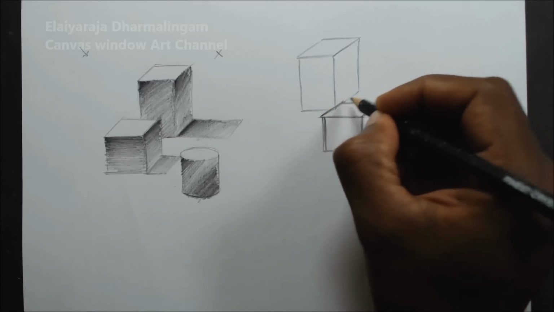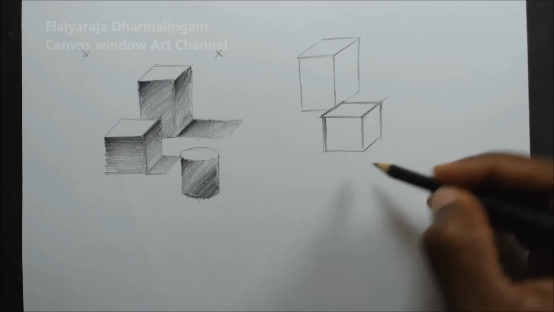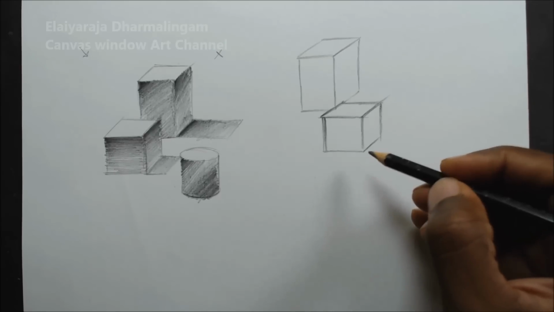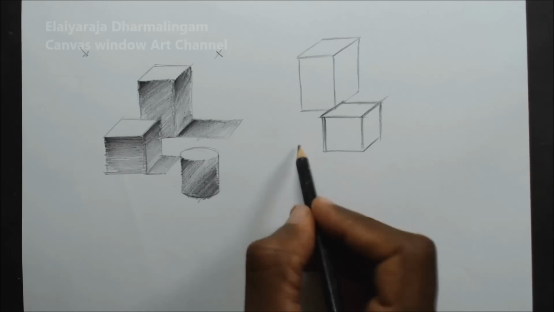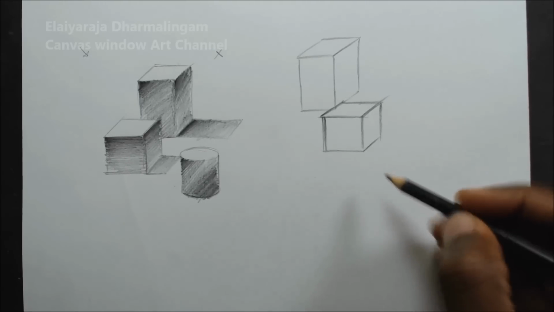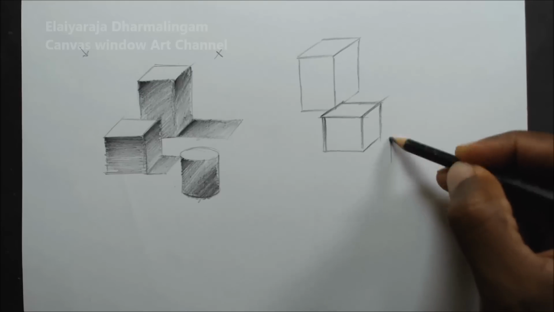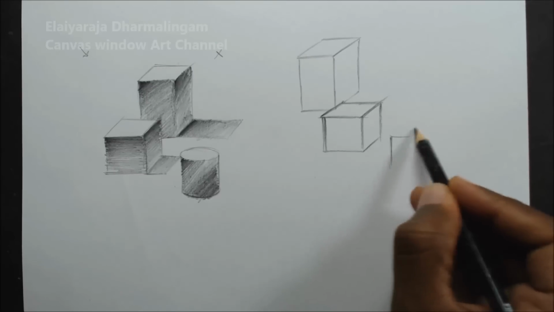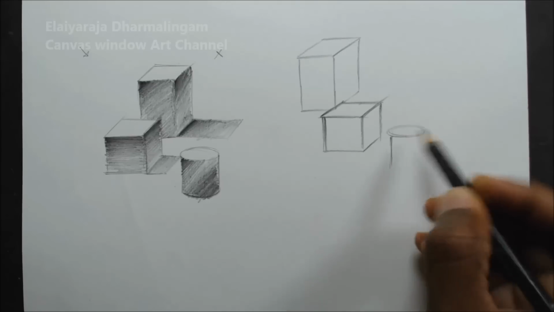Now here I have added a cylinder, and then a sphere.